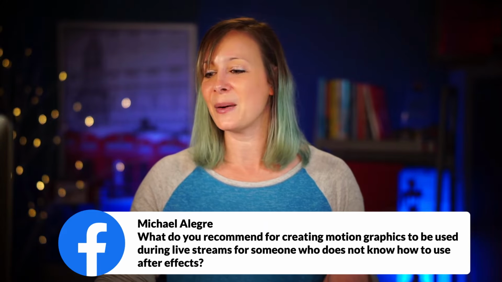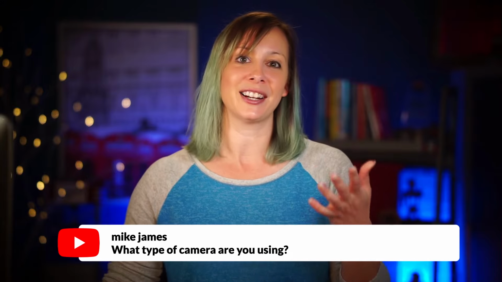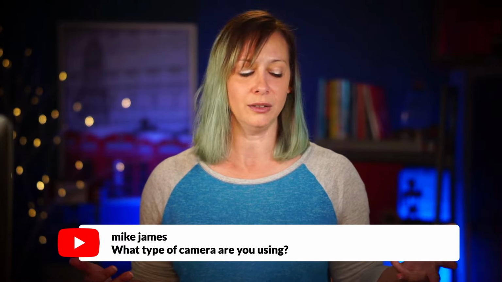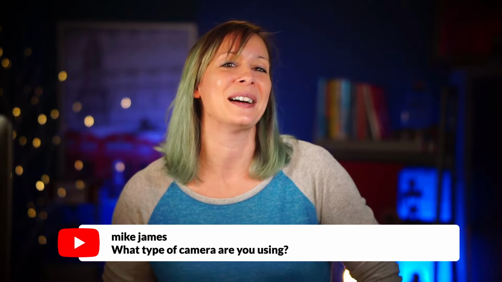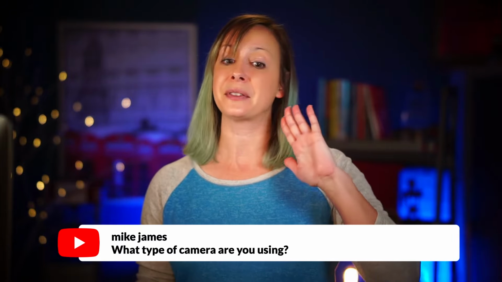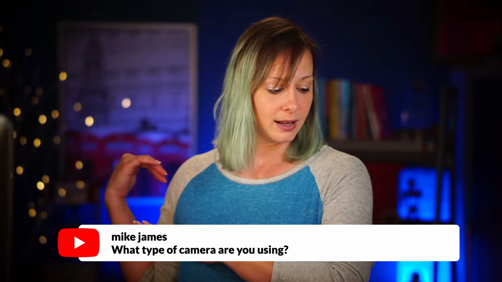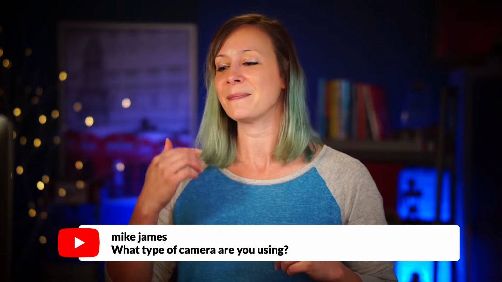Mike says, what type of cameras are you using? So I am actually using a Sony a5100 and a 56 millimeter lens, but I have a lot of space between me and my camera, and I have a lot of depth. The Sigma 56 millimeter lens.